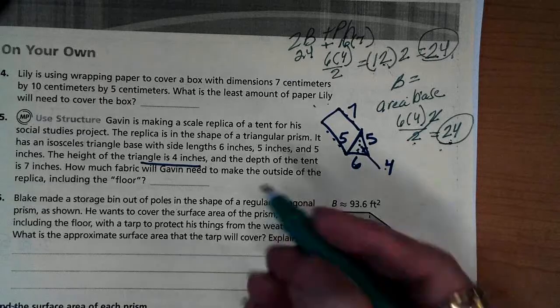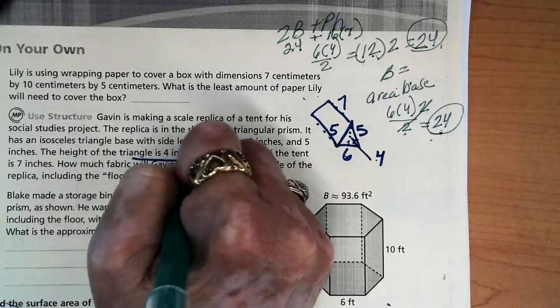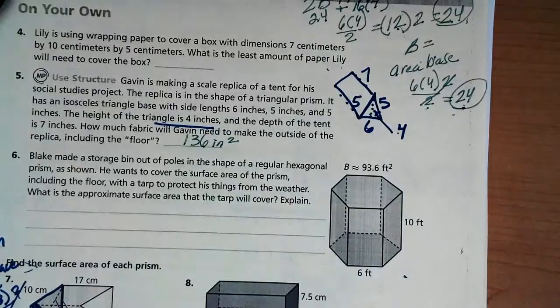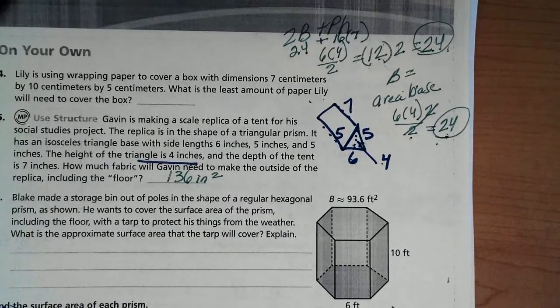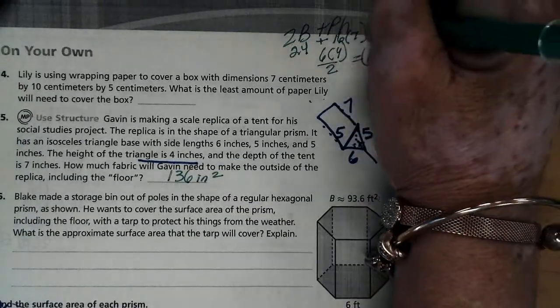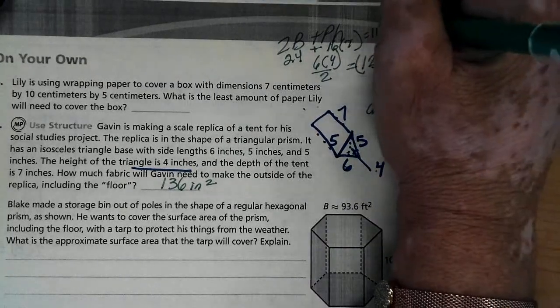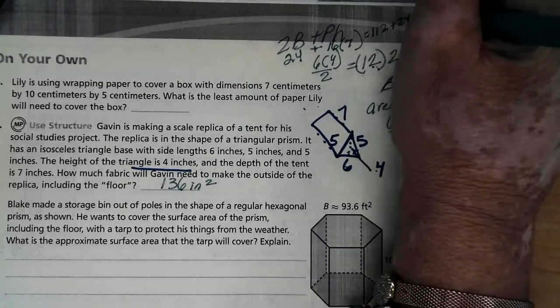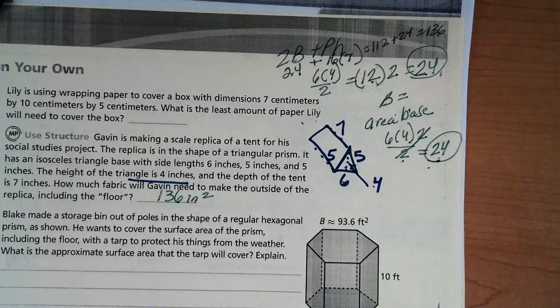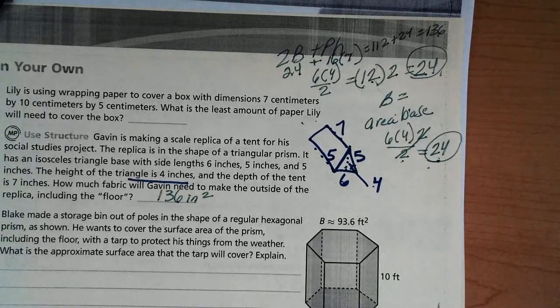Yes, 136. My bad. I was looking at the wrong number. So it should be 136 inches squared. Because this right here gives me 112, right? So 112 plus 24. So yes, you are correct. Okay, so did that help everybody?